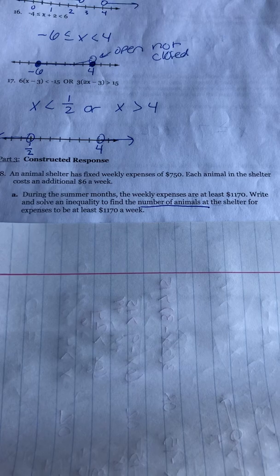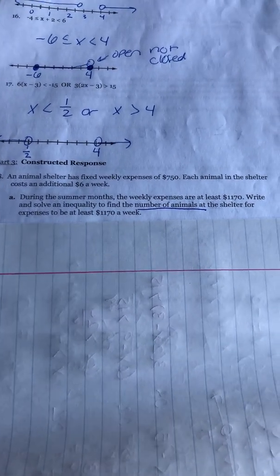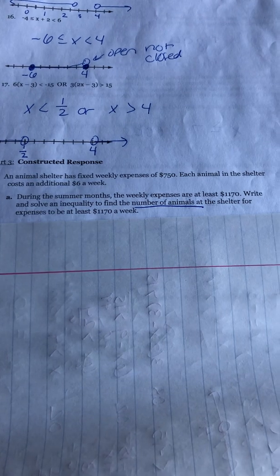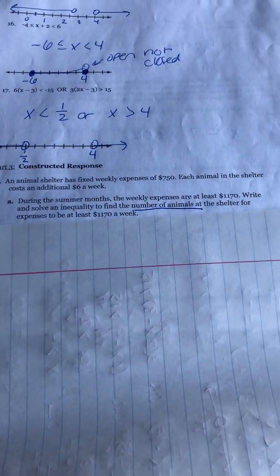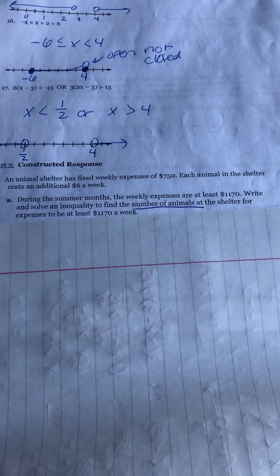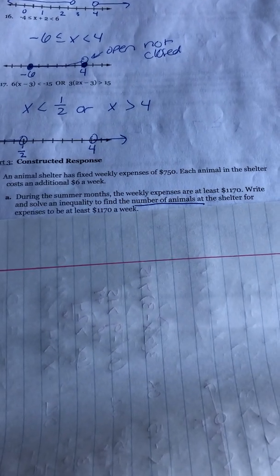Okay, now I'm looking at Part A. So an animal shelter has weekly fixed expenses of $7.50. Each animal in the shelter costs an additional $6 a week. During the summer months, the weekly expenses are at least $1,170. Write and solve an inequality to find the number of animals at the shelter for the expenses to be at least $1,170 a week. Okay.